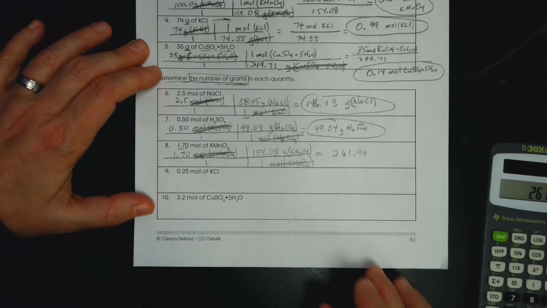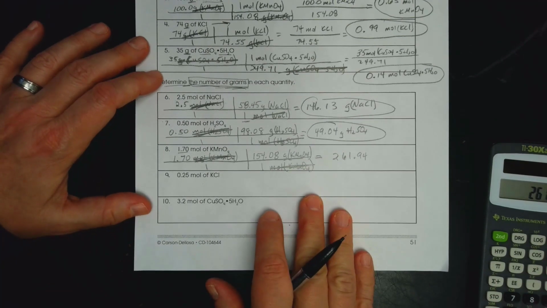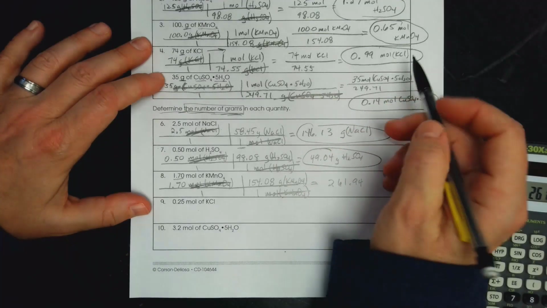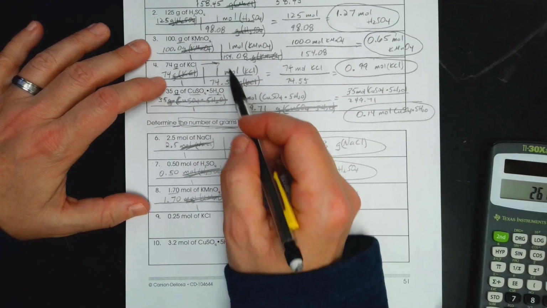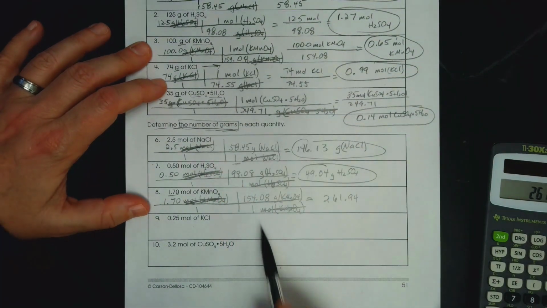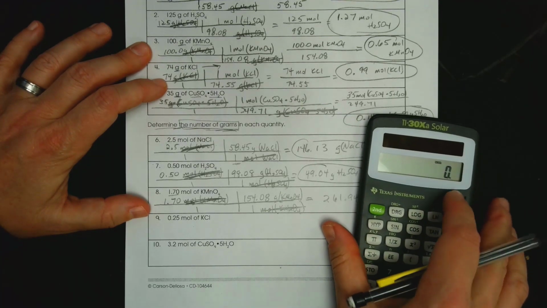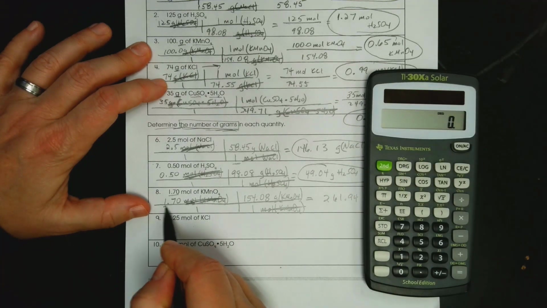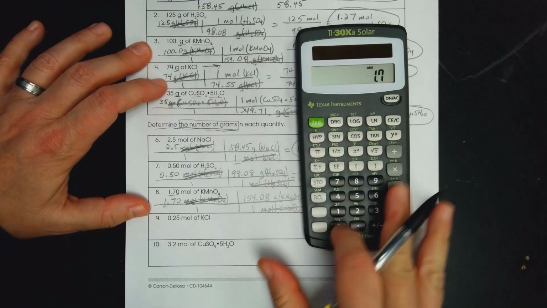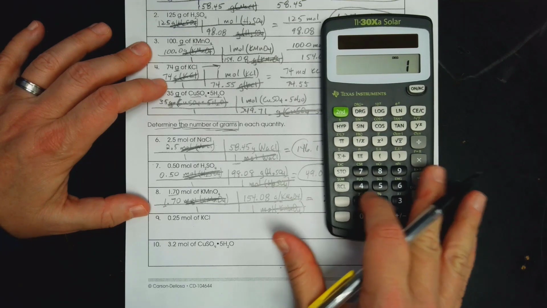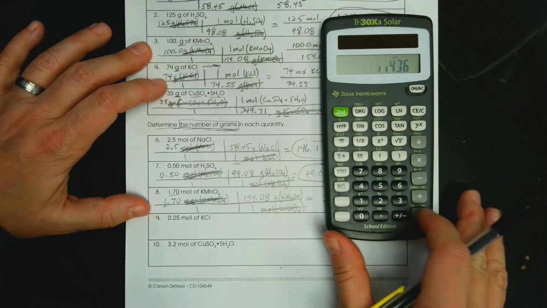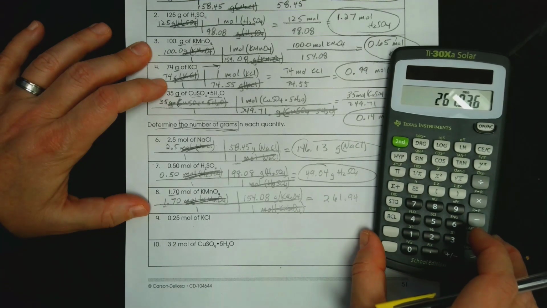Wait, I have to make sure I did that right. Did I do my numbers right on that? Let me see. Did I get that right? 154.08. I got something different when I originally did this, so I'm just double checking my work. I think I might have added wrong. I think I forgot my 1 out here. Let's do that again. 1.70 times... 154.08. Yeah, that's what I got again.